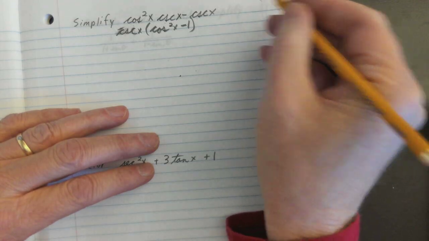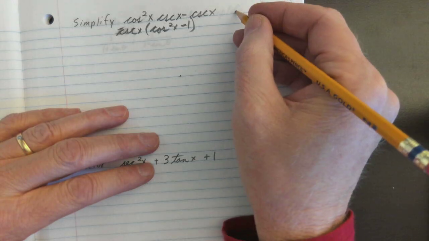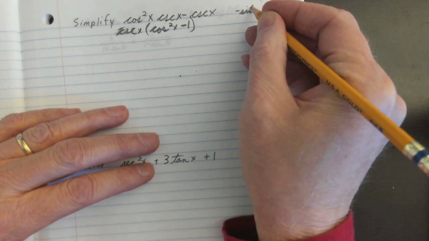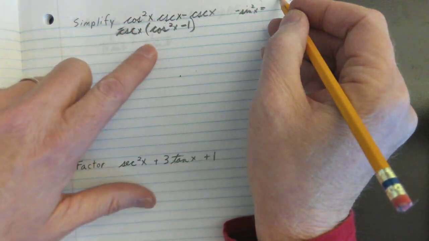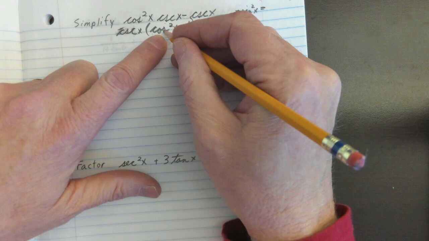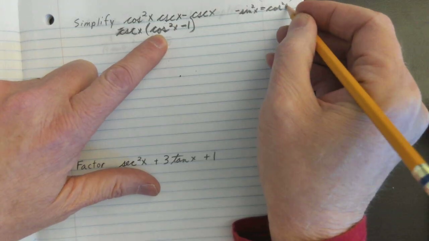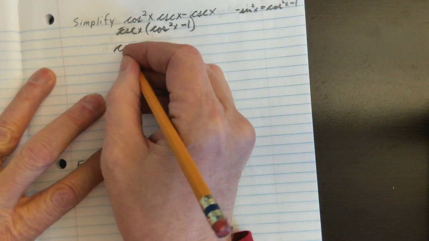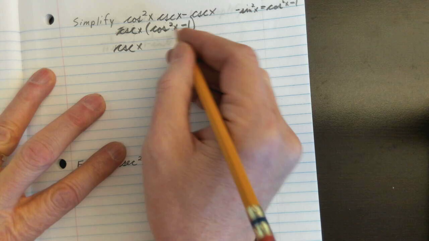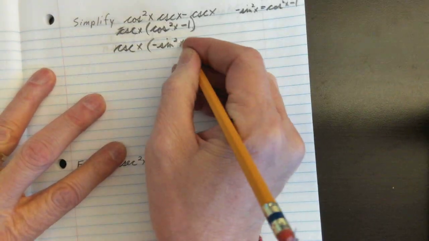Okay, now if I multiply both sides by negative 1, then I've got negative sine squared x equals negative 1 plus cosine squared x. That's the negative 1, that's the positive cosine squared of x. So this is the same as cosine squared x minus 1. So I'm going to replace cosine squared x minus 1 with negative sine squared x.